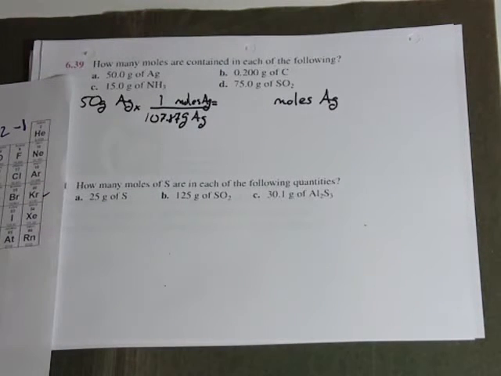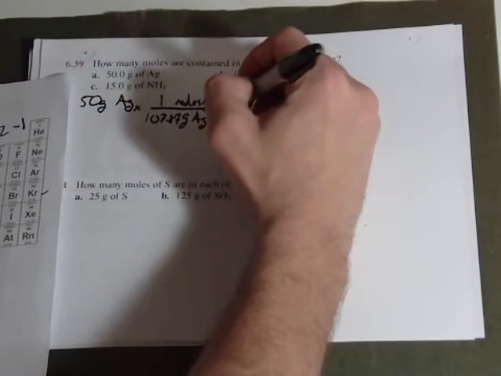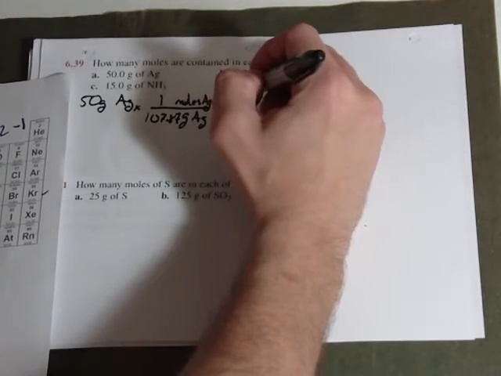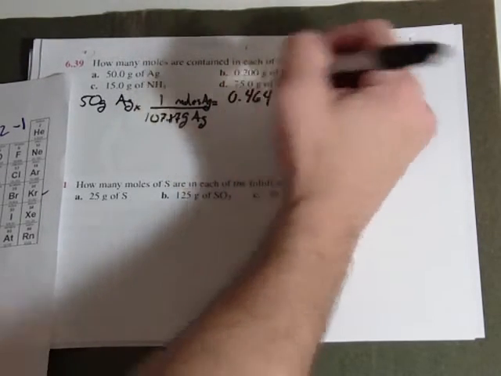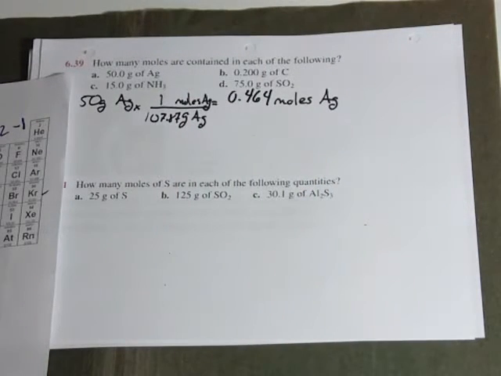We're going to take our 50 grams and divide it by 107.87, and we get 0.464 moles of silver. And so that's how we solve that.